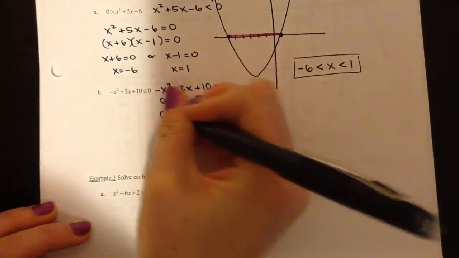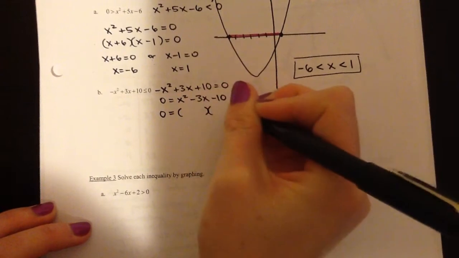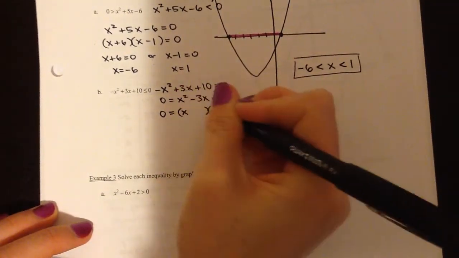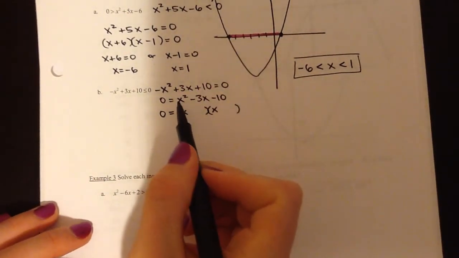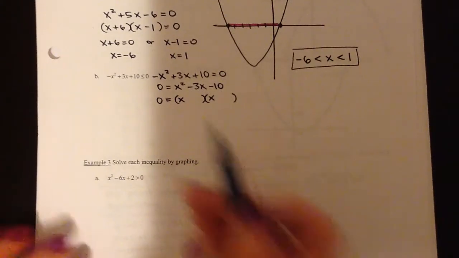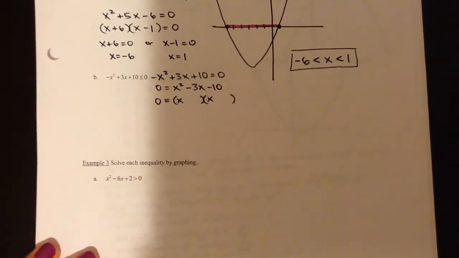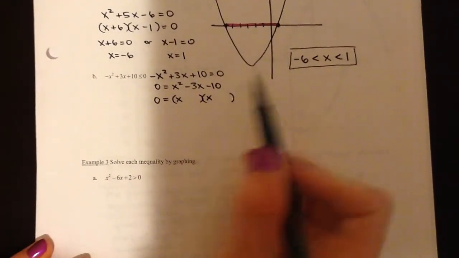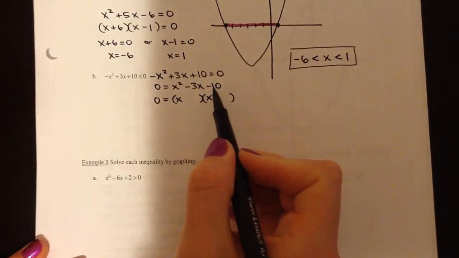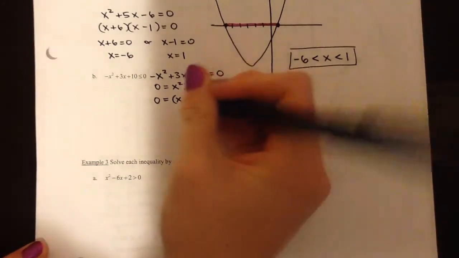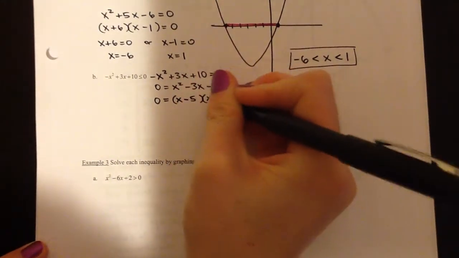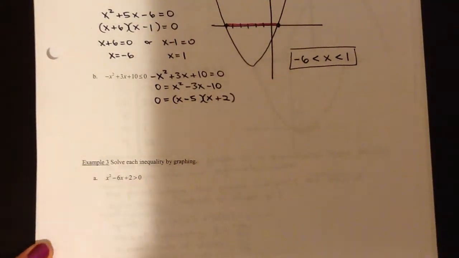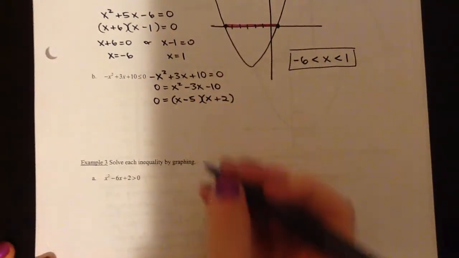So I'm going to factor this right-hand side down. So I start with my x times x. That gives me my x squared. Again, if there were something in front of the x, even like a negative, this would be more complicated. So I want to know what two numbers are going to multiply to negative 10 and add to negative 3. And that would be a negative 5 and a positive 2. Okay, and you can always refoil if you don't believe me.